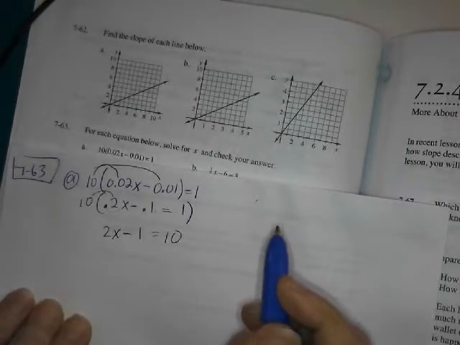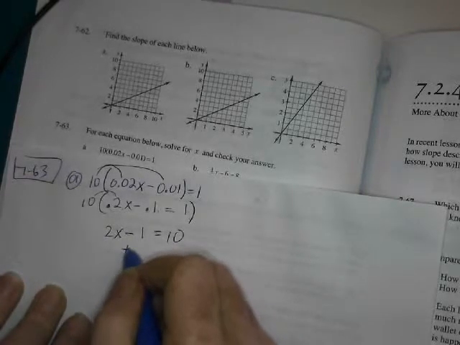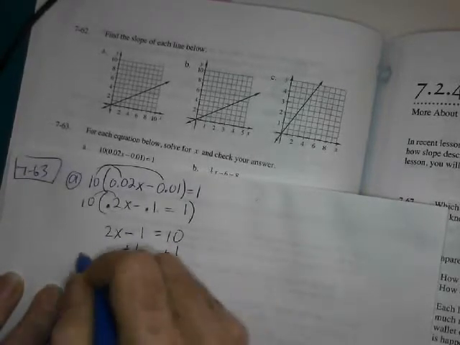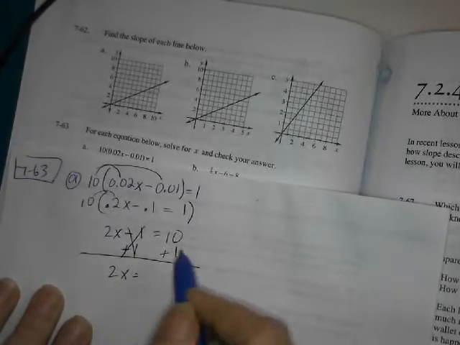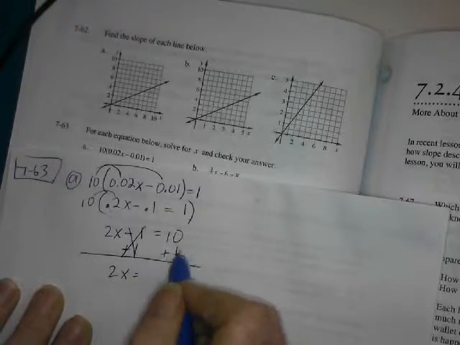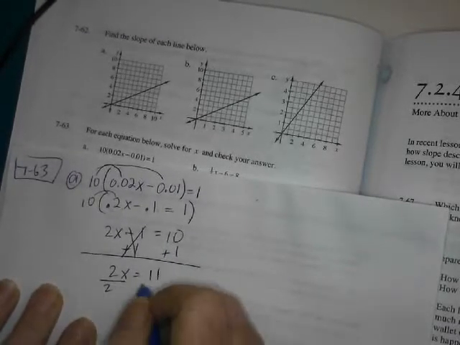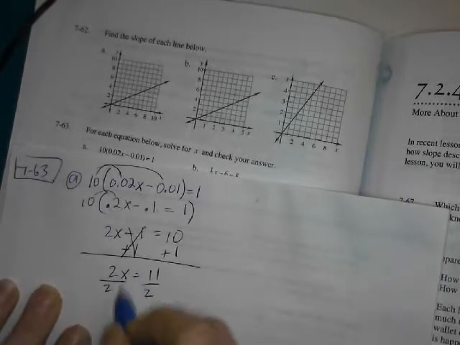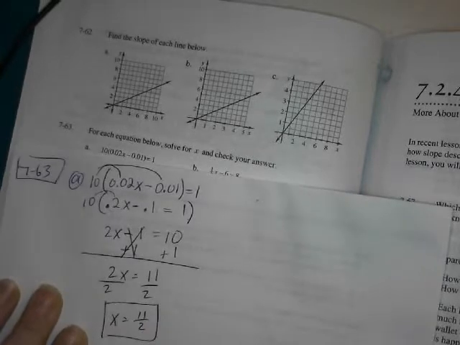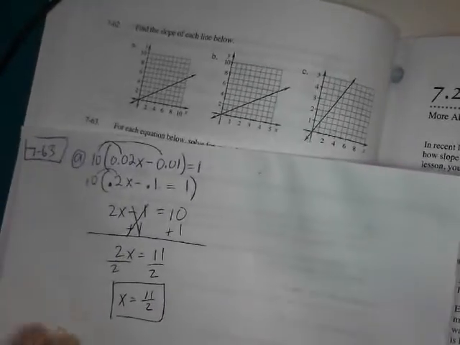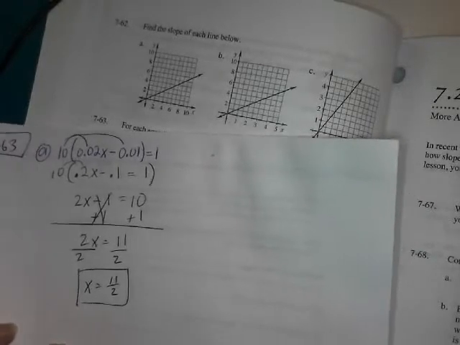Now I can solve it using the algebra that I know. I can isolate the x by adding 1. And that gives me 2x equals, oh, not very nice, 10 plus 1 is 11. So then now I have x equals 11 halves. Now to check that, because I do want to check it, because I got a fraction, and that is not making me super happy.